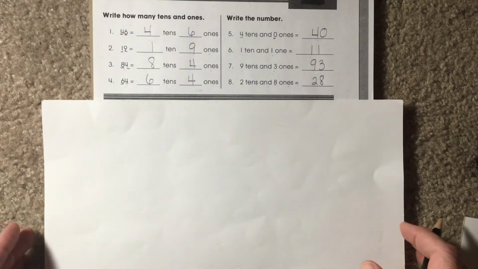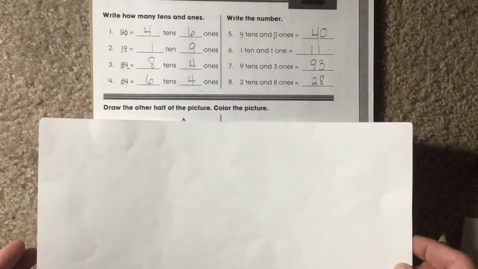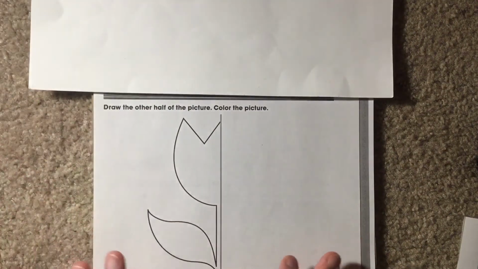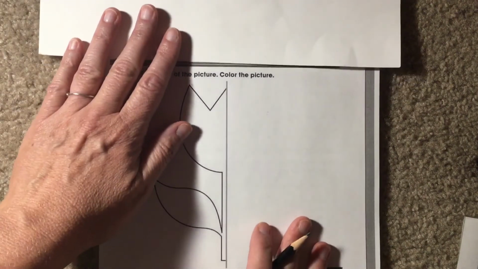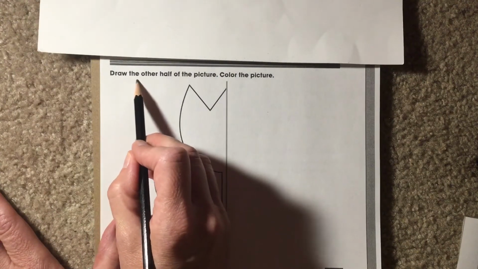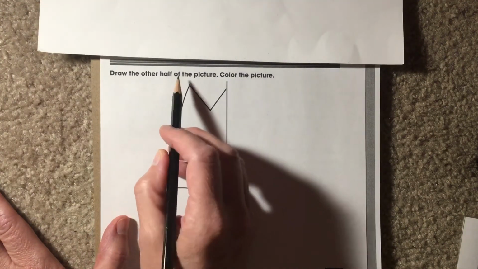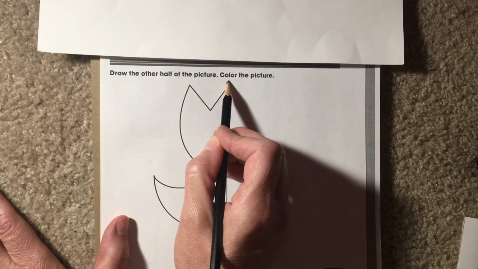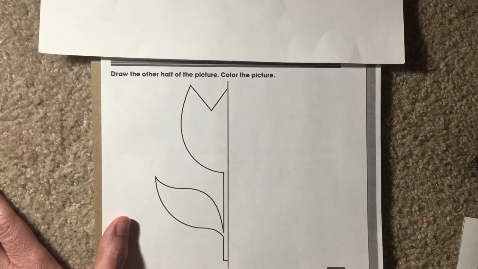Moving along, the next section is geometry. We are going to draw the other half of the picture, and then we will color the picture.